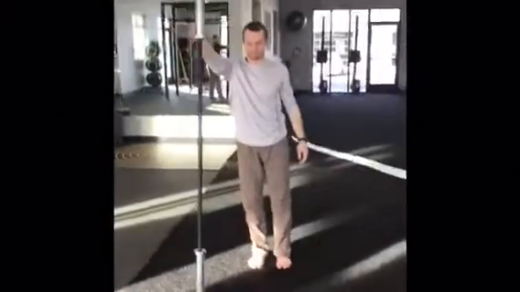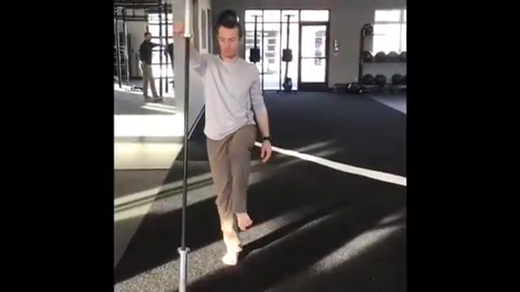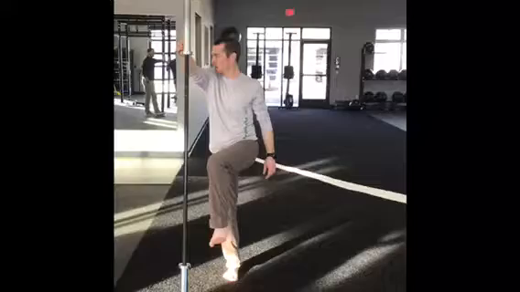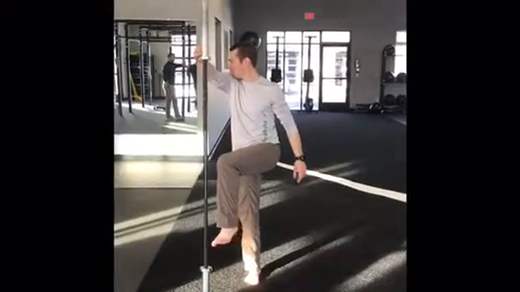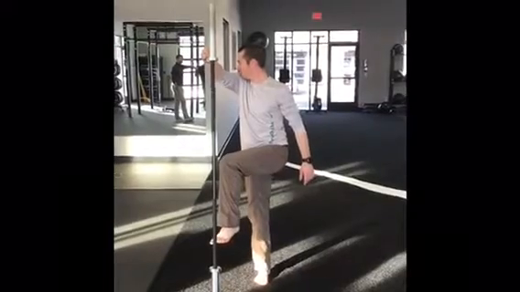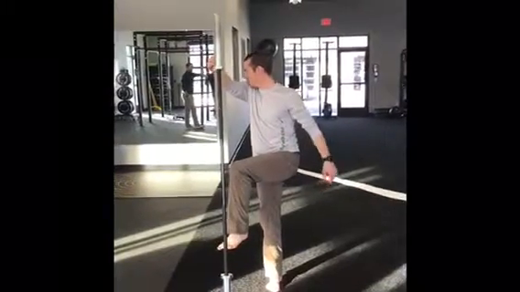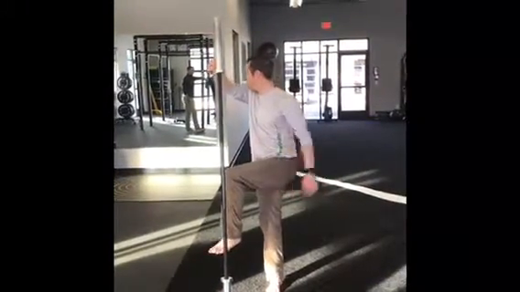Then we go to the rotational plane. I'm trying to get him, again, kind of in that good abducted position, giving that real bone external rotation on the femur, and then getting that relative hip internal rotation on the right side. He does pretty well here.